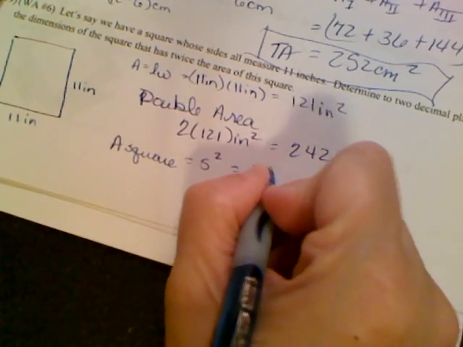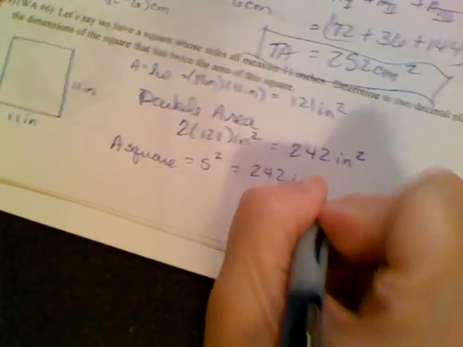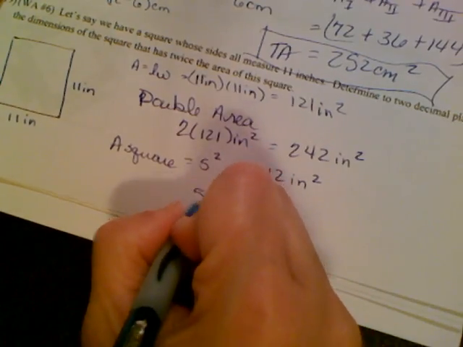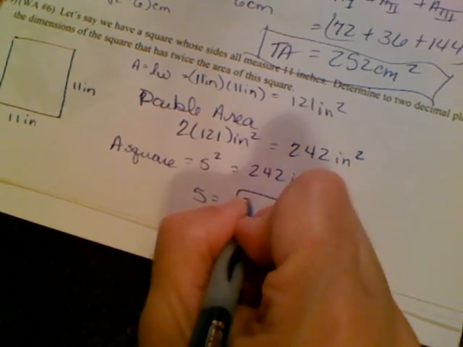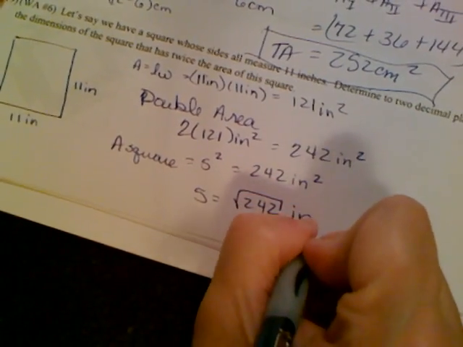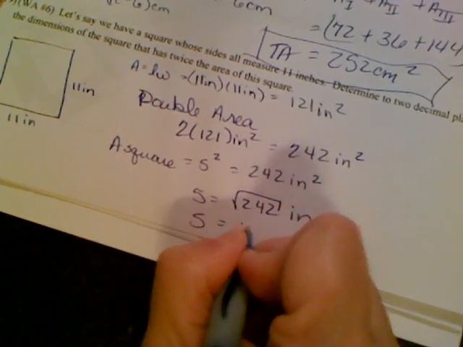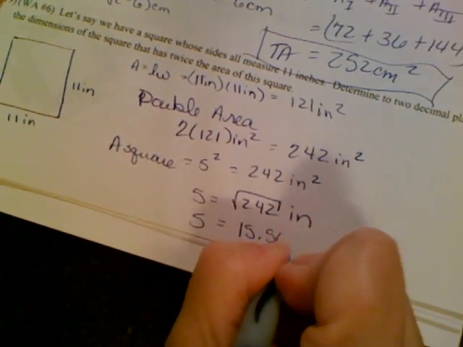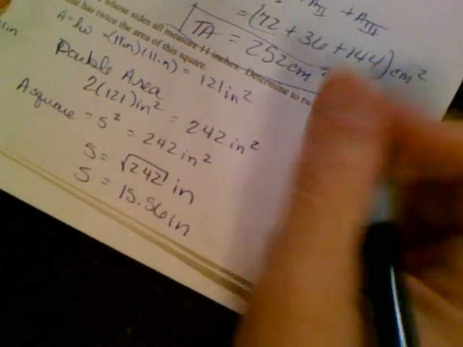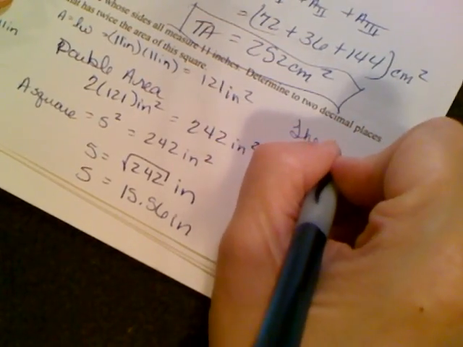And that has to equal 242 inches squared. So I take the square root of both sides, so I get that s equals the square root of 242 inches. And that is, so s equals 15.56 inches.